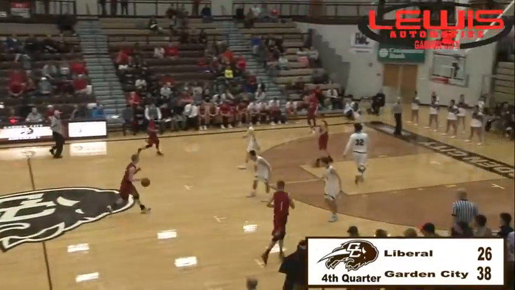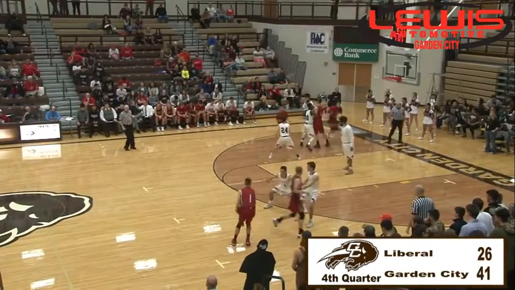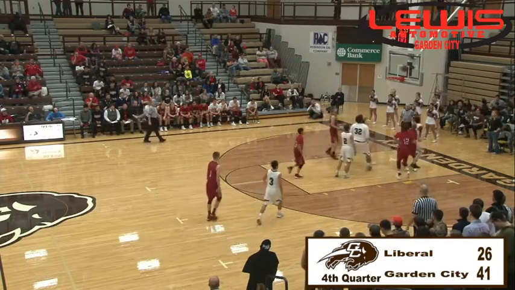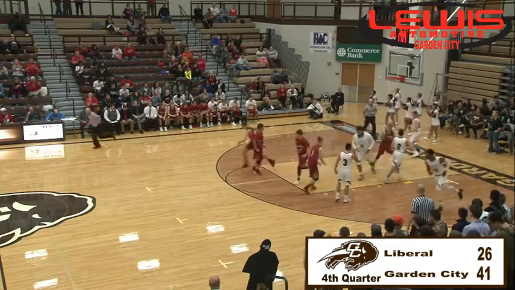41-26, 7 minutes to go in the game. Liberal has the ball now. Riley for a deep 3 of his own, does not get it. Bigham does get the rebound though.